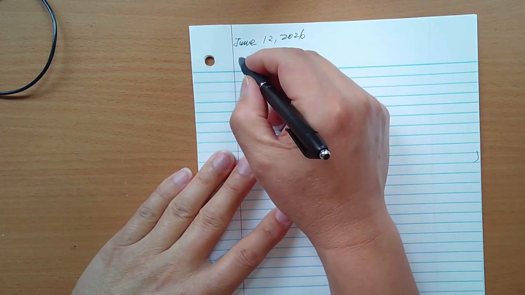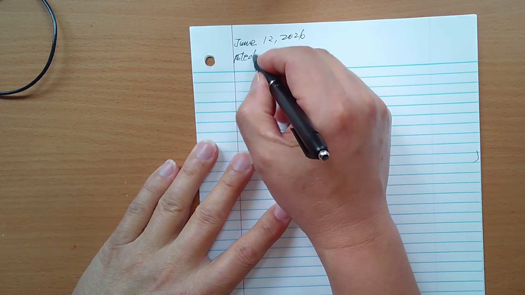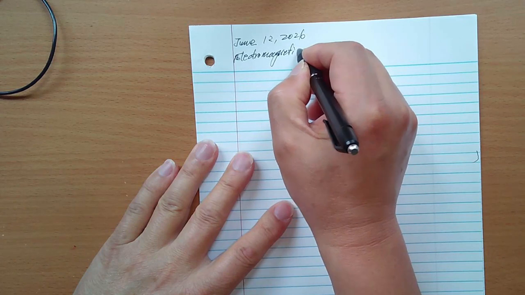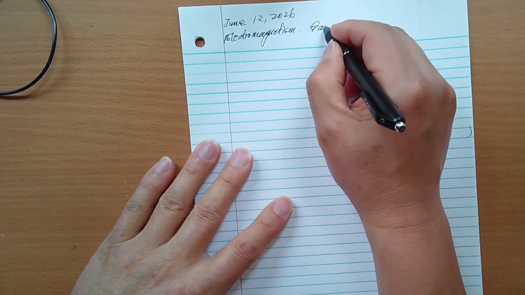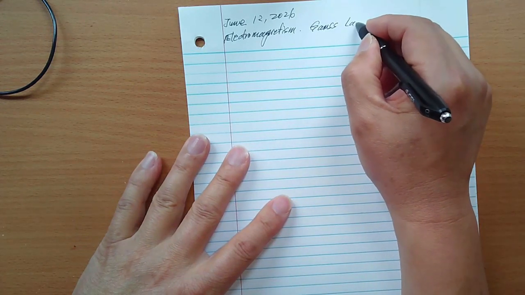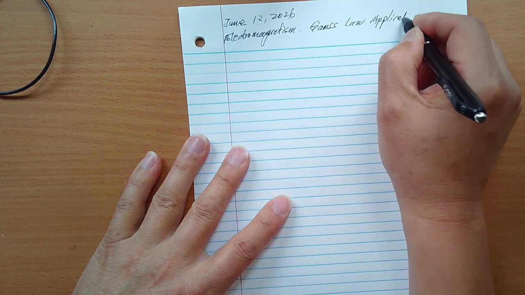Today we'll continue electromagnetism. Again, this is the Gauss law application.